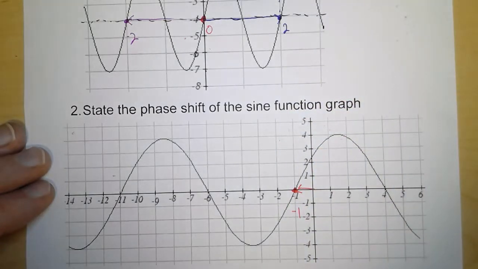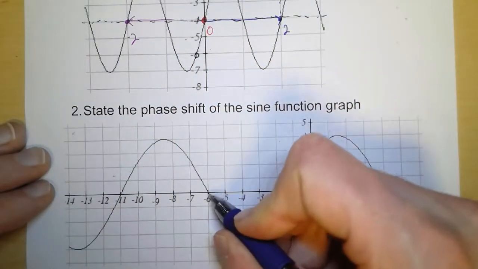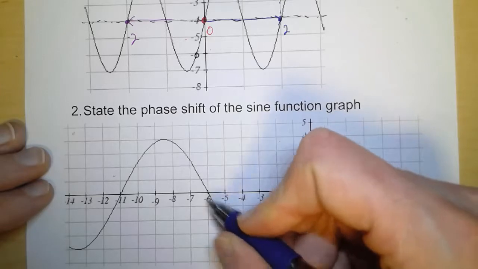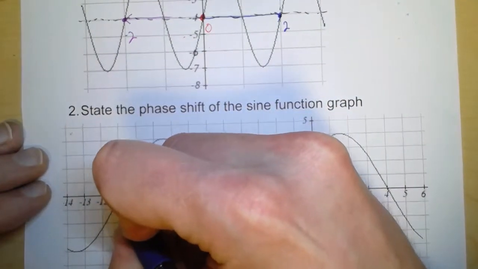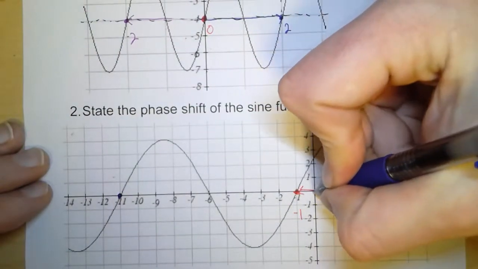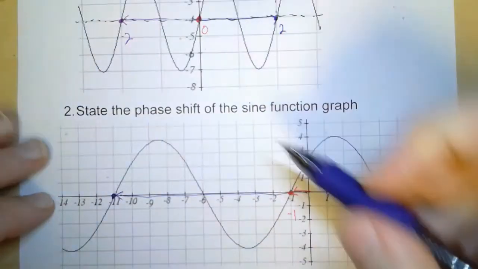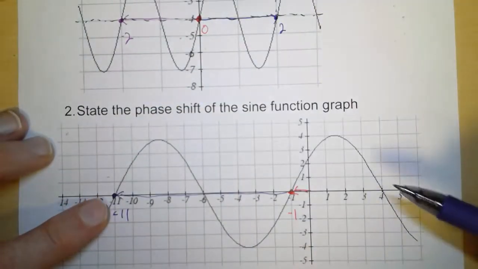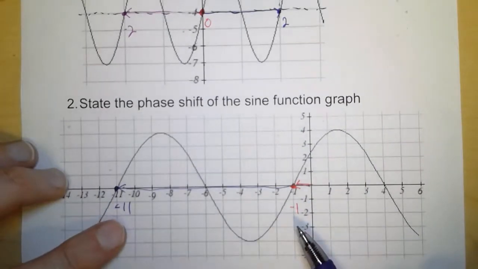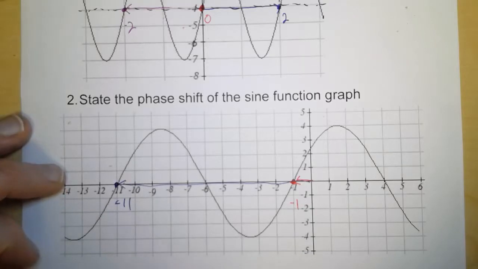But that's not the only spot. Now it's not here because yes, it's in the middle, but it's going down. Sine starts in the middle going up. So that means we're looking at this spot over here. And so this spot is -11. And so because these are 10 units apart, that tells us that that's the period length of this function.